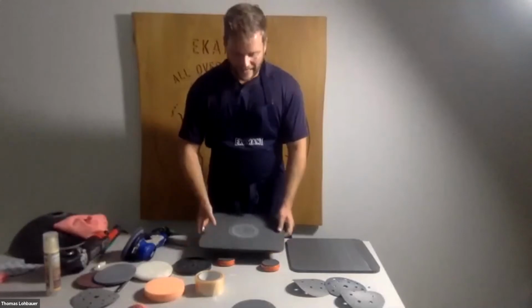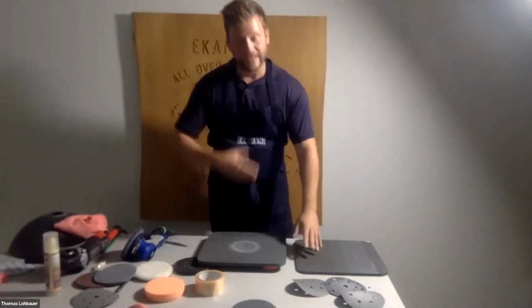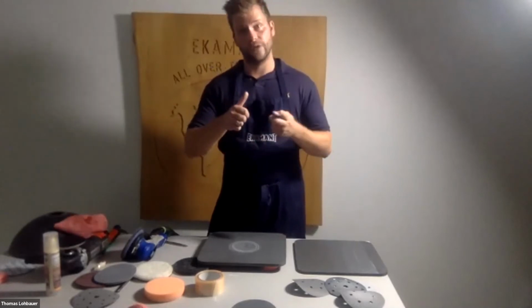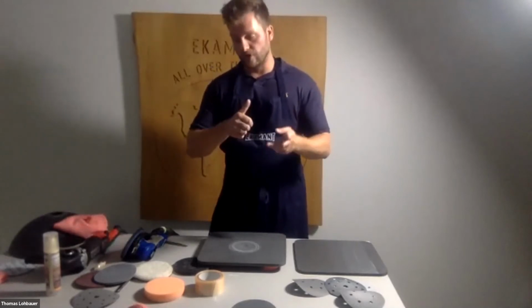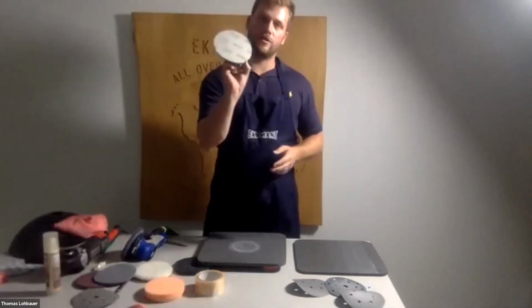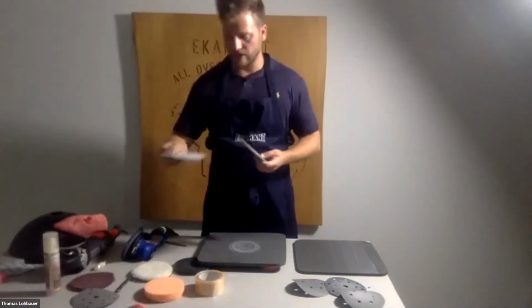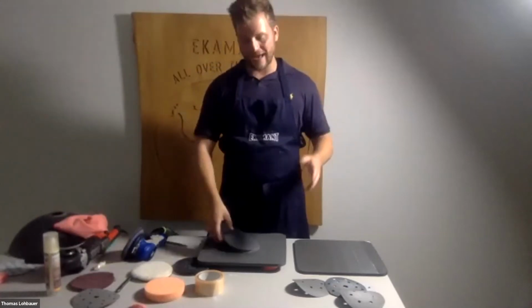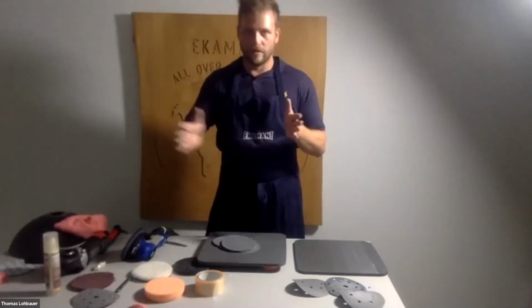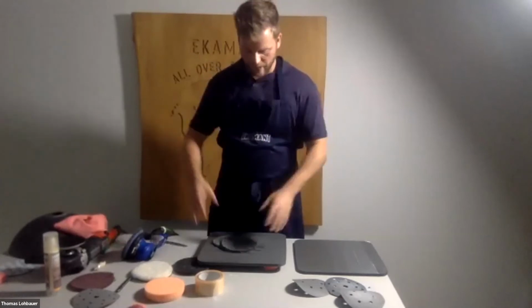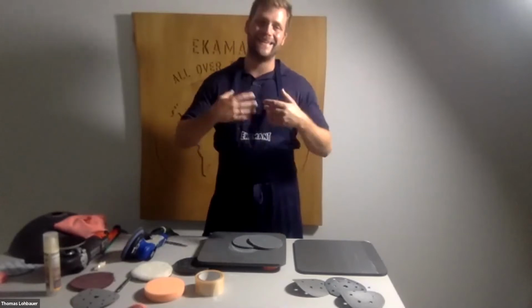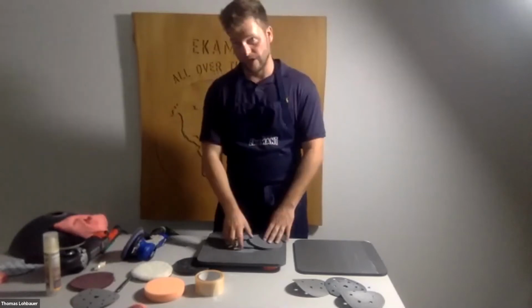I will now start again from Grit 180 with the foam disc. I will continue with Grit 240, then foam disc Grit 1000, and foam disc Grit 2000. I will do that now in a whole working period without breaks to keep it as short as possible. And in the end, we will polish the solid surface.